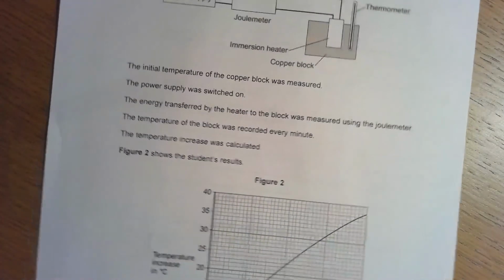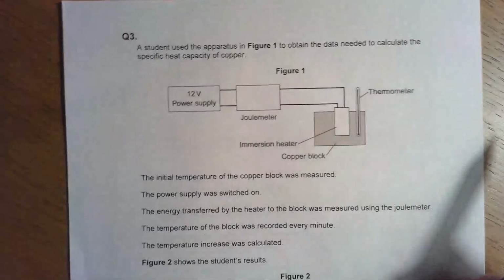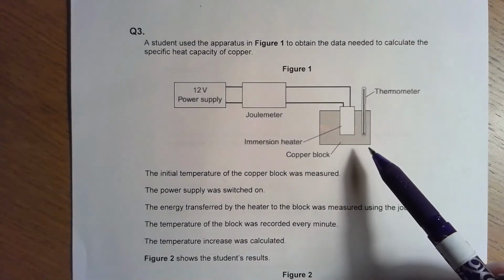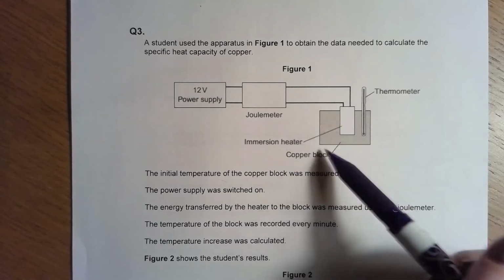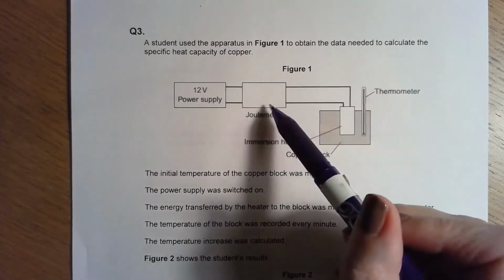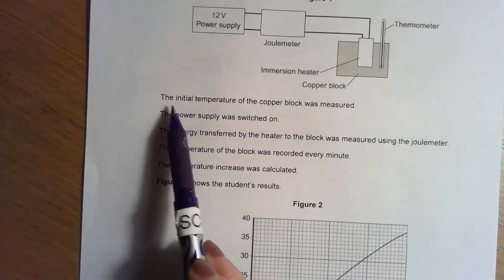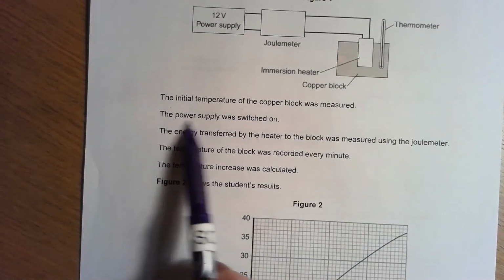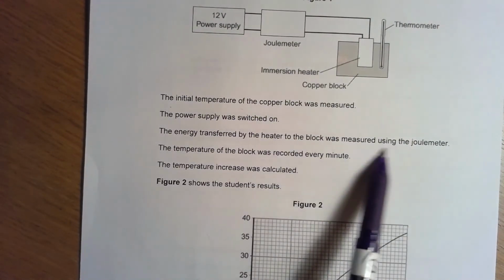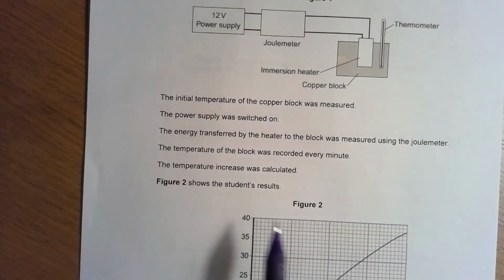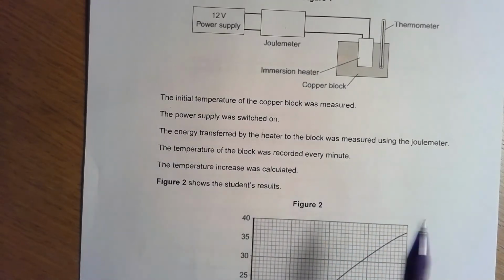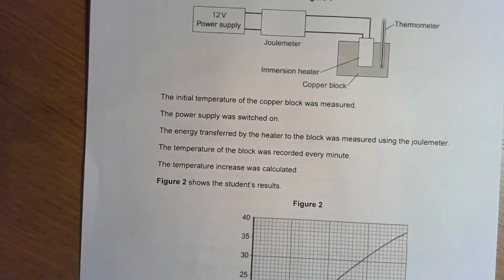Okay, next. So this we should recognise, it's the required practical. A student used the operation in figure 1 to obtain data needed to calculate the specific heat capacity of copper. So we've got our heater and our block of copper with a thermometer in it, a joule meter to measure how much energy is being transferred from the power supply. Then we're taking the initial temperature of the block, turning on the power supply. The energy transferred into the block is measured by the joule meter. The temperature of the block is recorded every minute, and the temperature increase calculated.